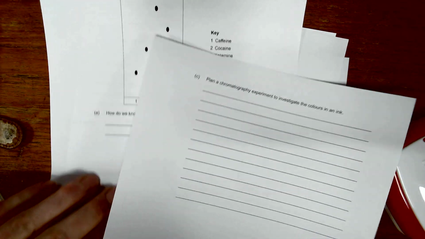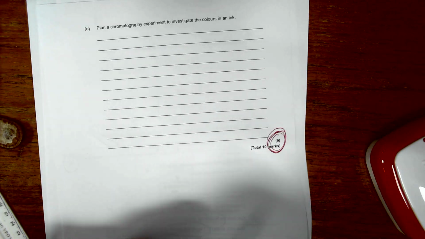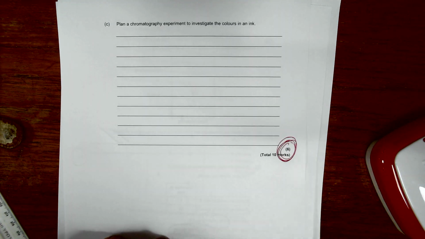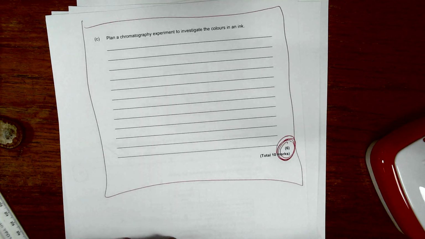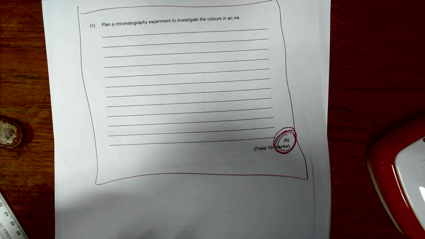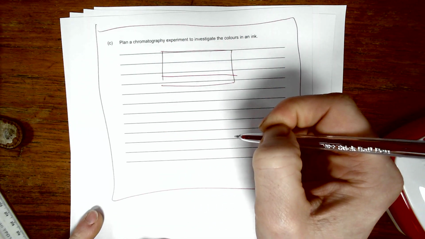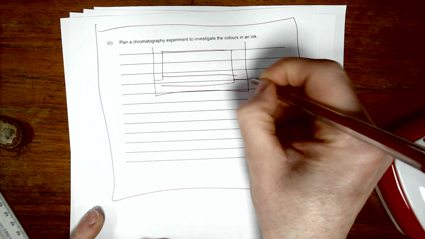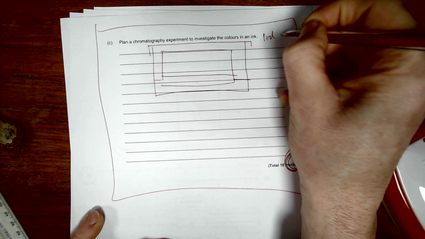Next question. Plan a chromatography experiment to investigate the colours in an ink. And this is a 6 marker. Alright, and I want to see this one done by you guys. So, I want to see this written out in full, please. We need to investigate the colours in an ink. So what I'd be wanting you to describe is an experiment whereby you've drawn a pencil line and you've put it in some solution, in a beaker, with the solvent below the pencil line, and we're going to stick a lid on. The lid stops evaporation.